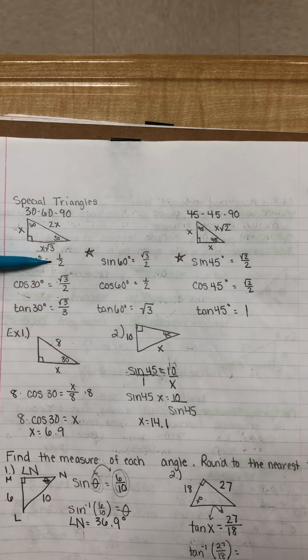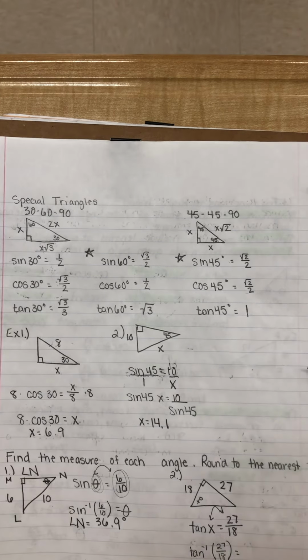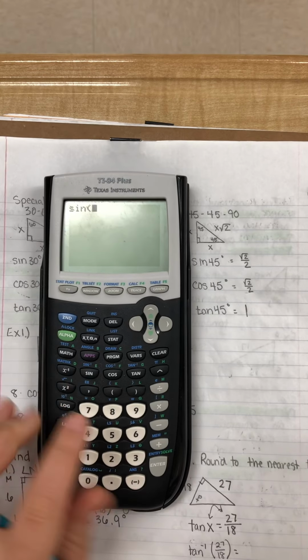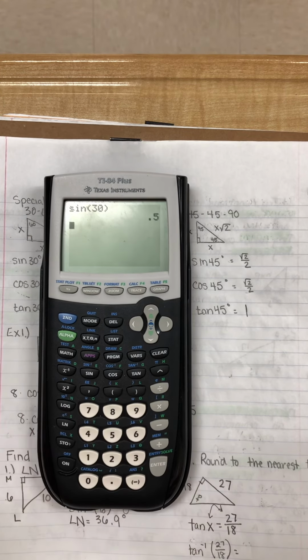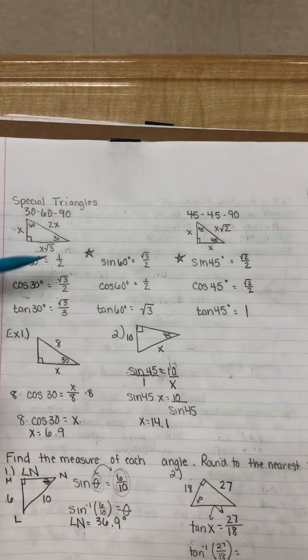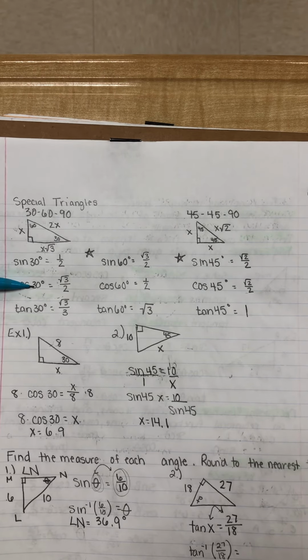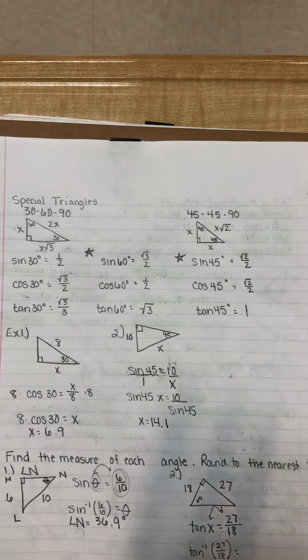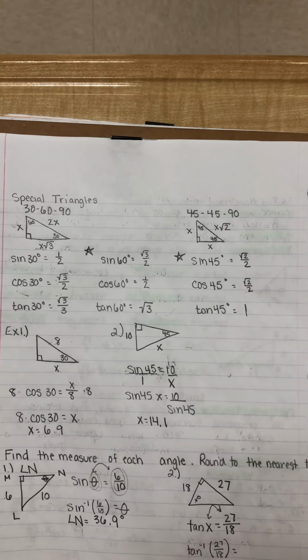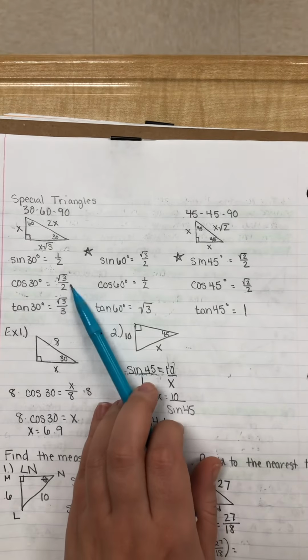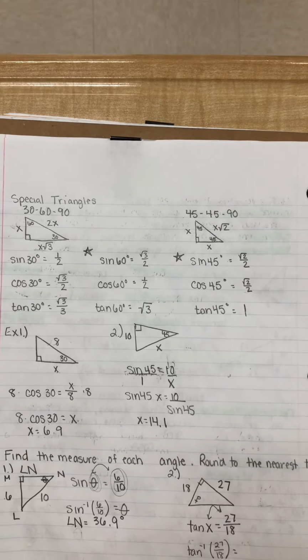Sine of 30 degrees, the answer is 1/2. You could type it into your calculator and see it: 0.5, 1/2, see? Okay, something you need to memorize. Cosine of 30 degrees is the square root of 3/2. If you type that in your calculator, you're just going to get an ugly decimal. This is the correct way to write it, which is why the calculator is not always 100% helpful.